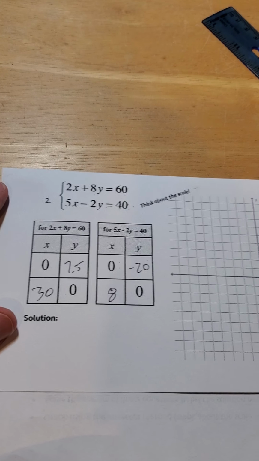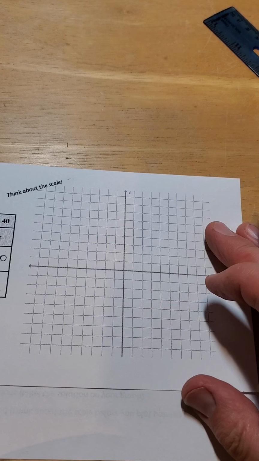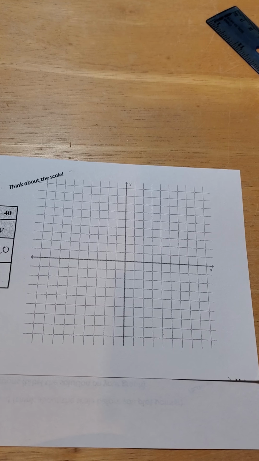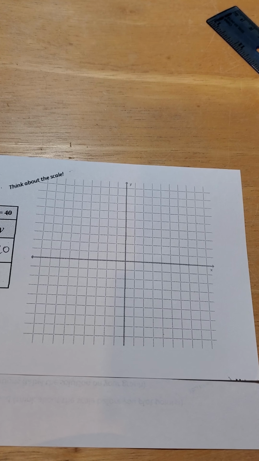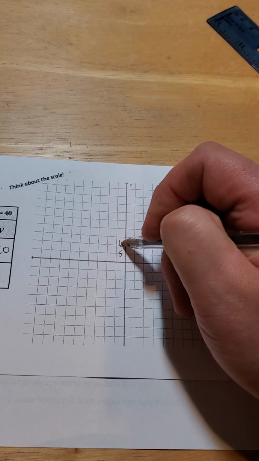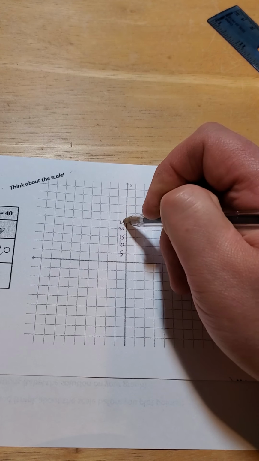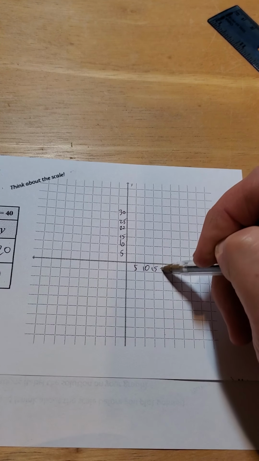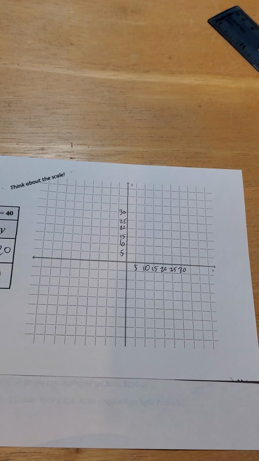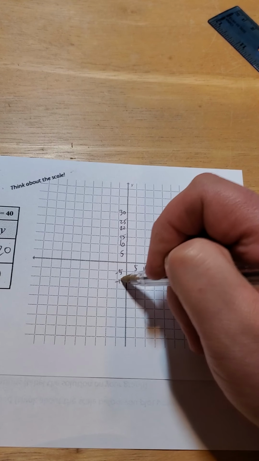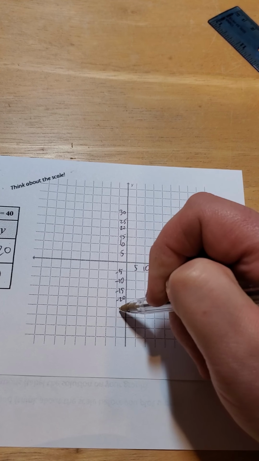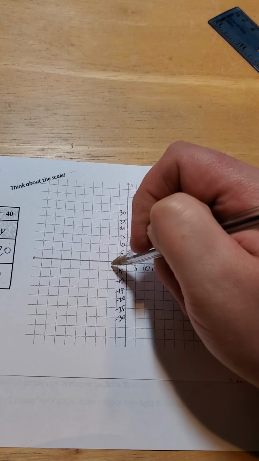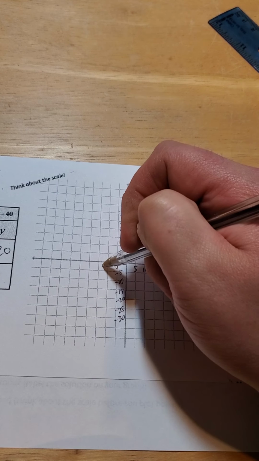Noticing in here that my numbers are a little bit bigger than before. If I go up by ones on the graph, of course, I'm not going to be able to get to 30 or -20. If I go up by 2s, I don't think I'll get there either, so I'm going to go up by 5s. 5, 10, 15, 20, 25, 30. That ought to do it in all the directions. 5, 10. And of course, in the negative x direction.